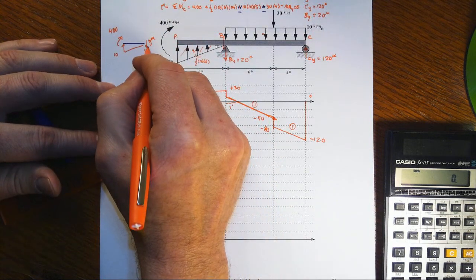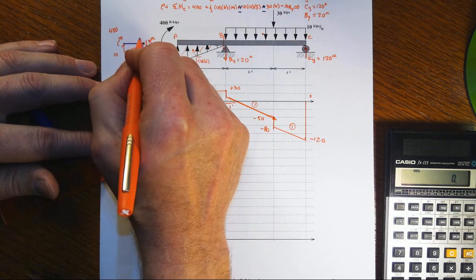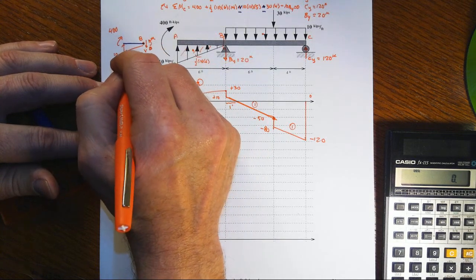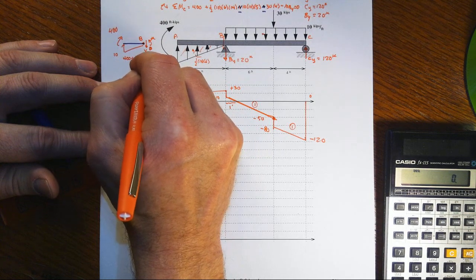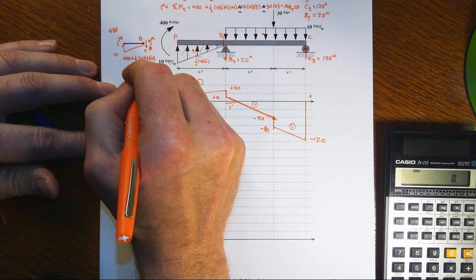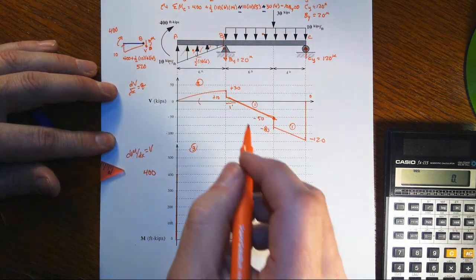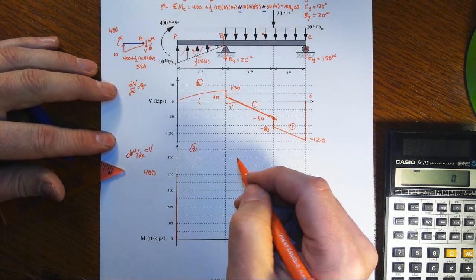Take moments about this point, which is point B, and you'll get that 400 plus 1/2 of 10 times 6 times a moment arm of 4, and that's 30, oh, that's 520, and that will turn out to be positive. So we actually went up to 520.